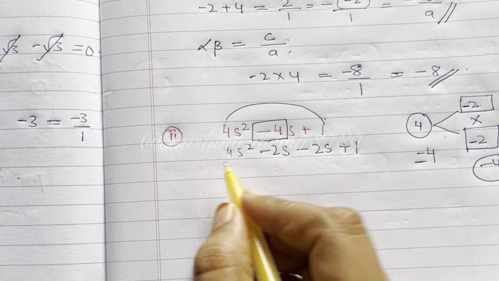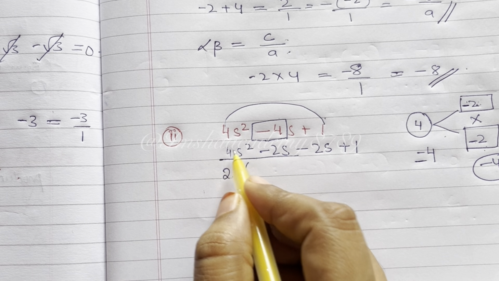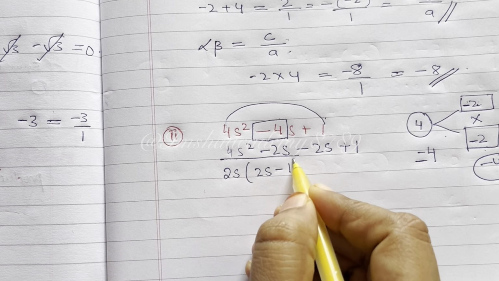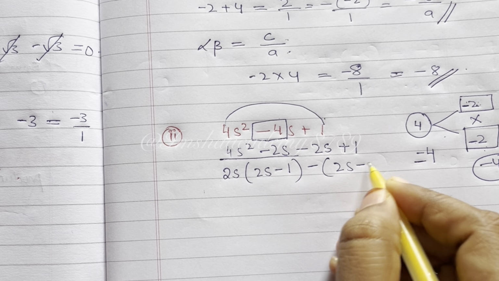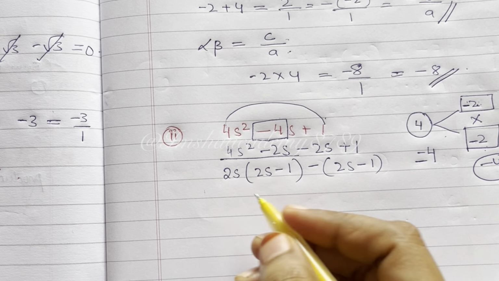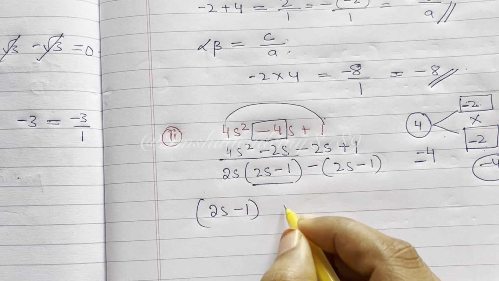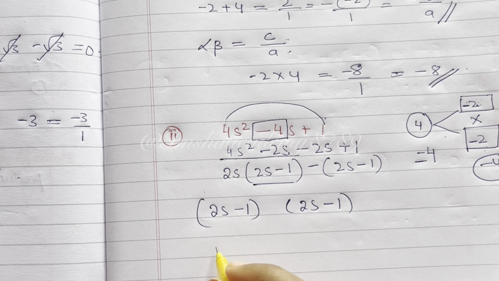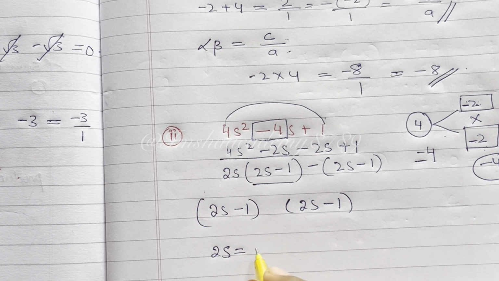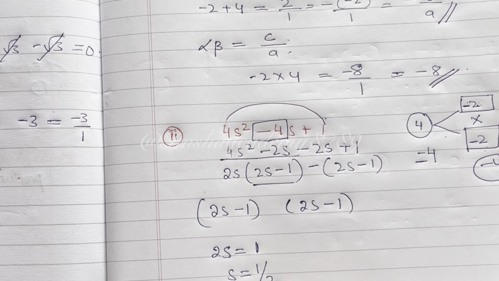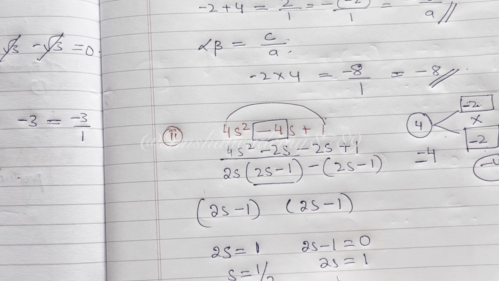plus 1. Now take the common term out. So 2s is the common term here. When we remove 2s, what is remaining here? 2s minus 1. Here, when we take minus 1 out, 2s minus 1 remains inside, right? So now 2s minus 1, and here also 2s minus 1. So s value will be: 2s is equal to 1, so the value is 1 by 2. Similarly, here also 2s minus 1 is equal to 0, 2s is equal to 1, s is equal to 1 by 2.